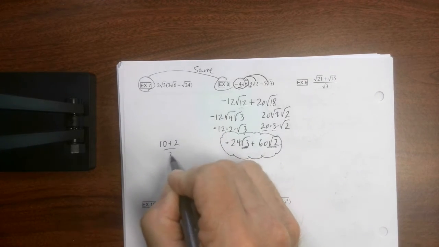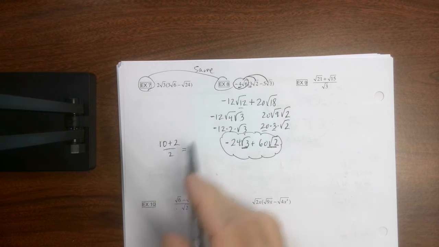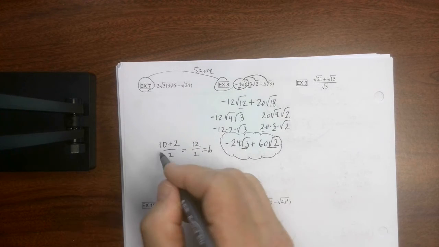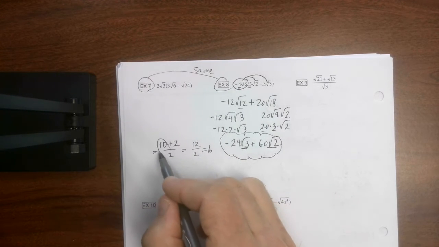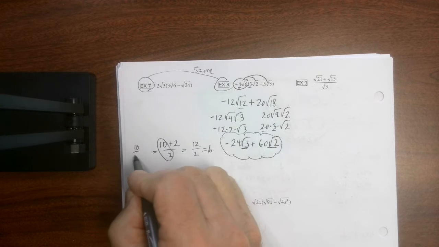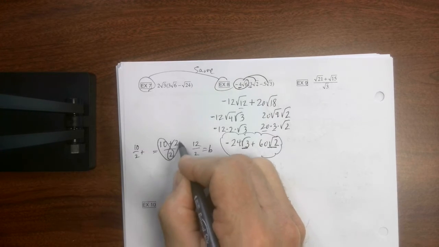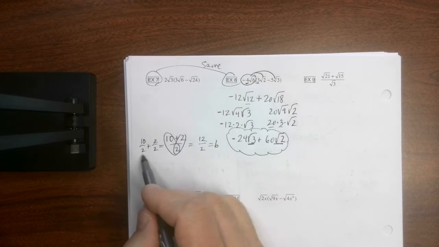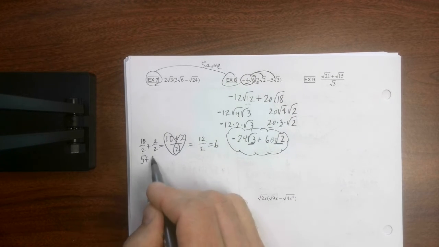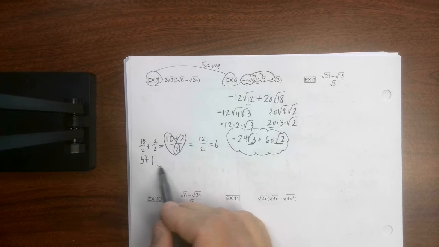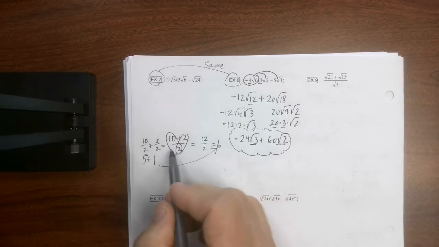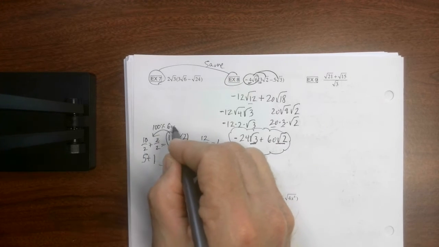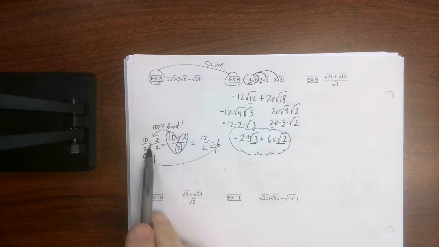10 plus 2 over 2. If I was to say to you, hey, try this, I know you would go 12 over 2 and you would get 6. But if we went a little different way, break that up into a fraction, break that up into a fraction, and reduce those, we'd get 10 over 2, which is 5, 2 over 2, which is 1, 5 plus 1 is, yep, you guessed it, 6. You know what that means? Going this way is 100% good.